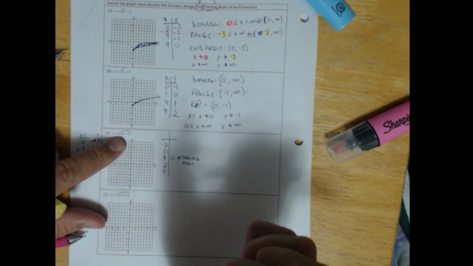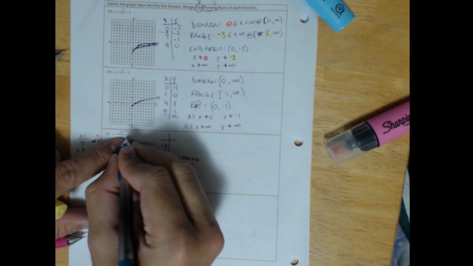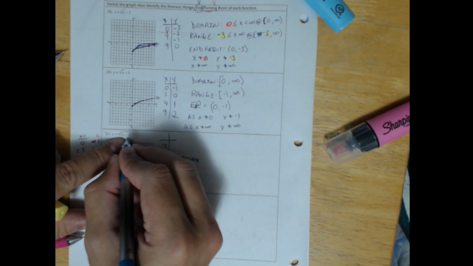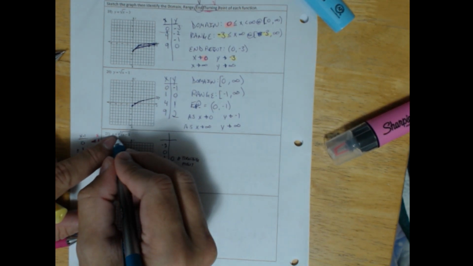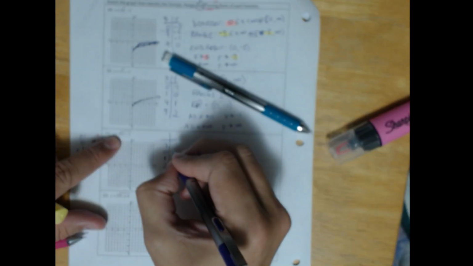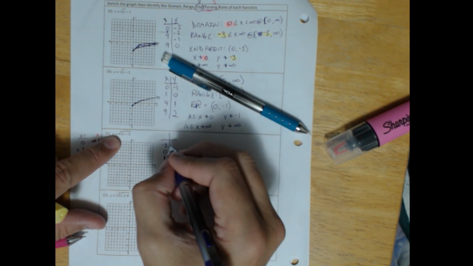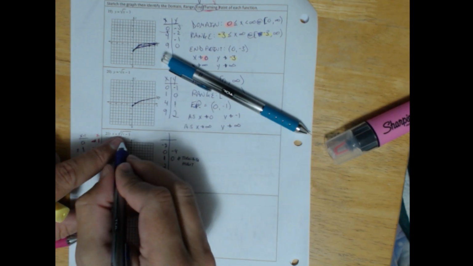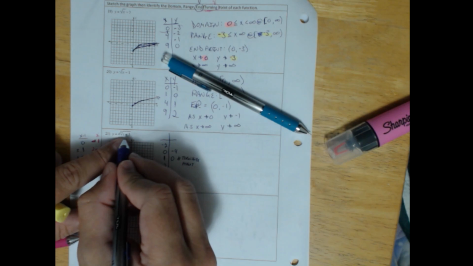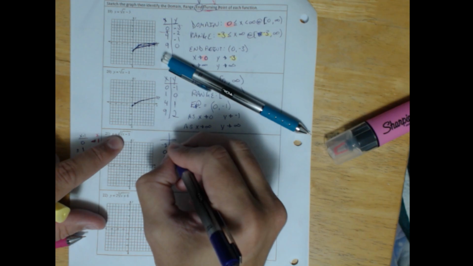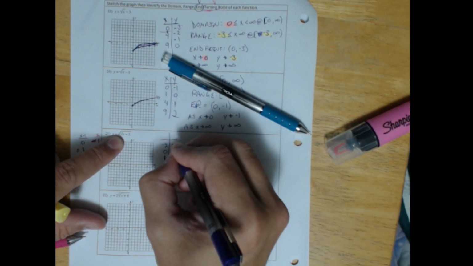So when x is 0, that makes that negative 1. The cube root of negative 1 is negative 1. And so negative 1 times 4 is going to be negative 4. We have this is negative 7. That makes that negative 8. So negative 2. The cube root of negative 8 is negative 2. Negative 2 times 4 is negative 8.